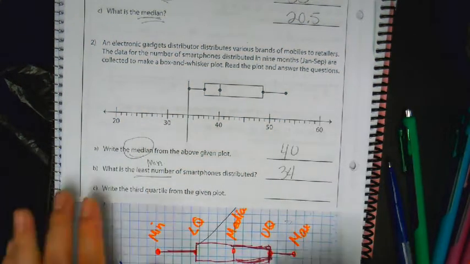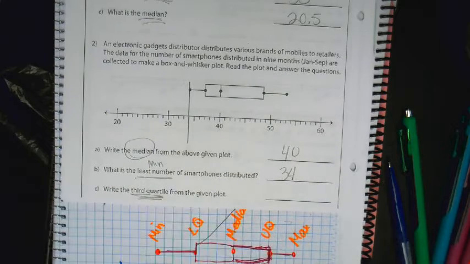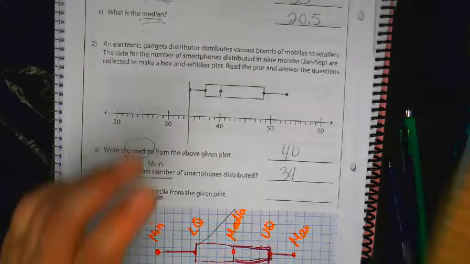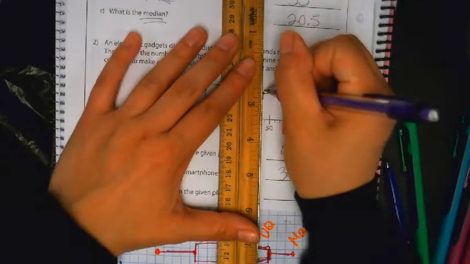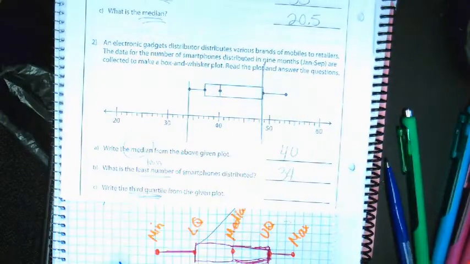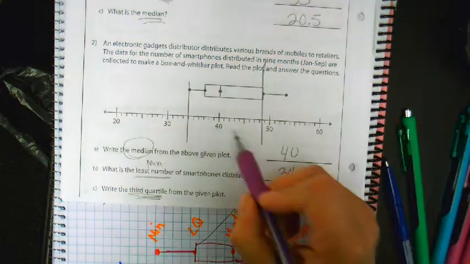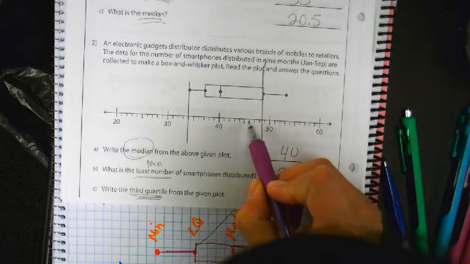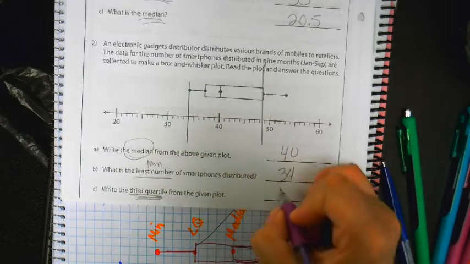Write the third quartile. Look at your left hand. Which dot is the third quartile? Number 4. Wait, is that in the, yeah. So 41, 2, 3, 4, 5, 6, 7, 8. 48.5?